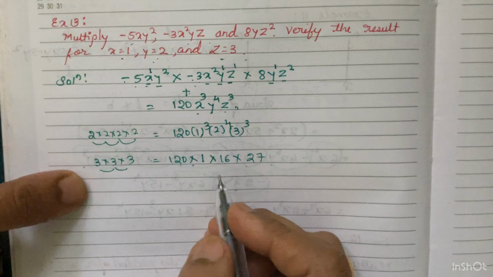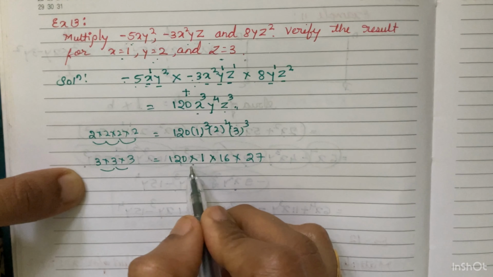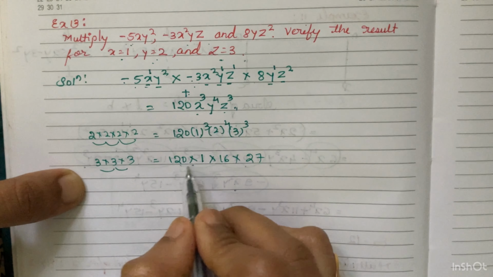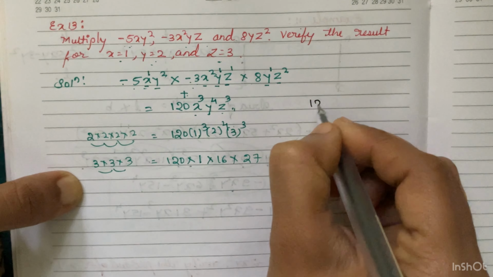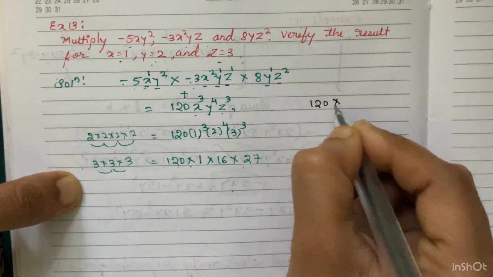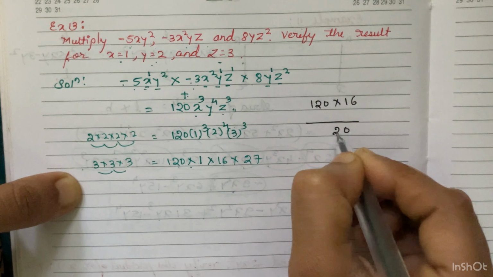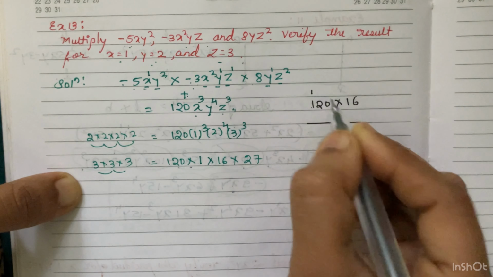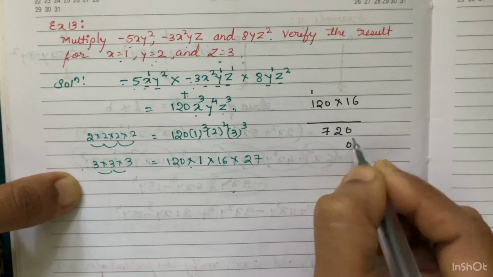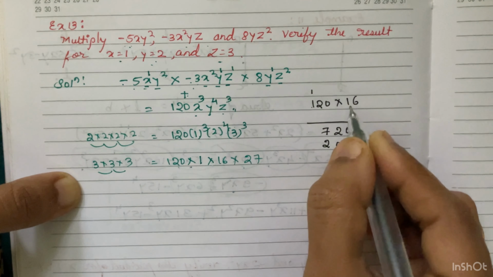Now we need to multiply here 120 into 1, that is 120. Now 120 into 16. So let me multiply here 120 into 16. See here, 6 times 0 is 0, 6 times 2 is 12, 1 here, 6 times 1 is 6, and plus 1 is 7. Now 1 times 0 is 0, 1 times 2 is 2, 1 times 1 is 1.